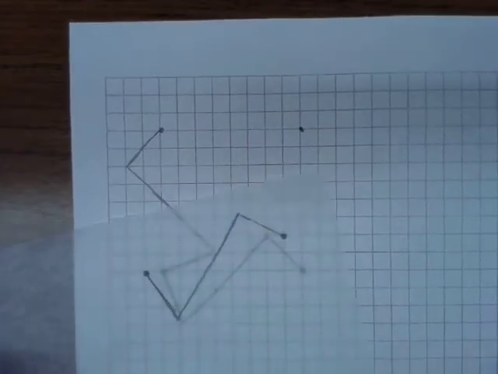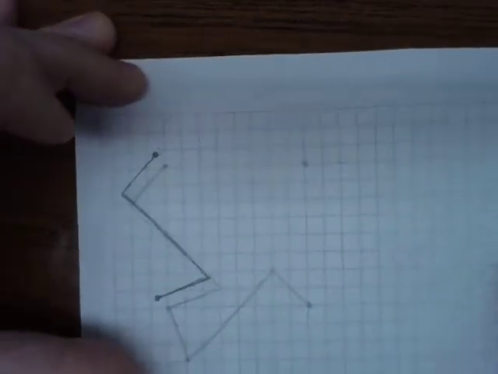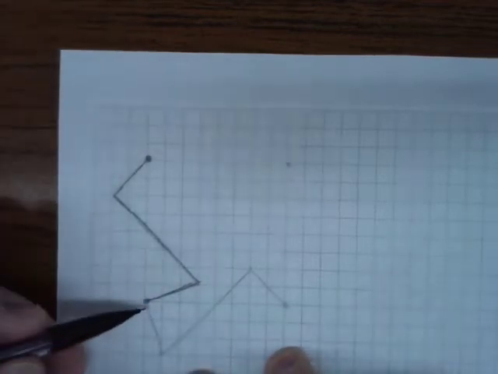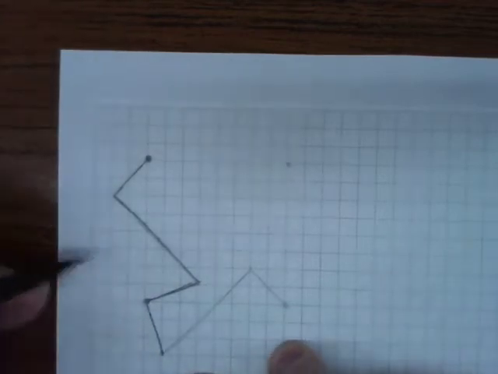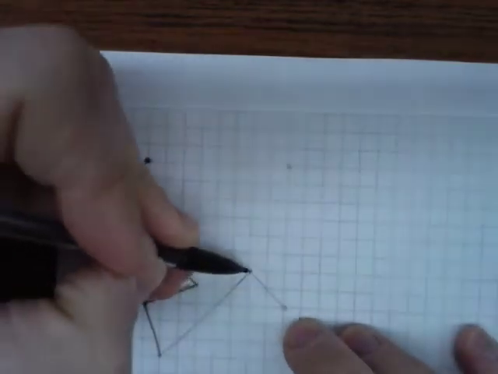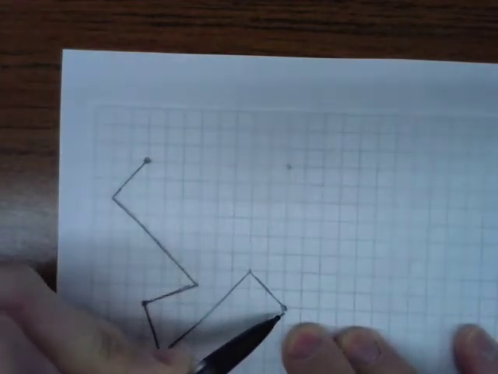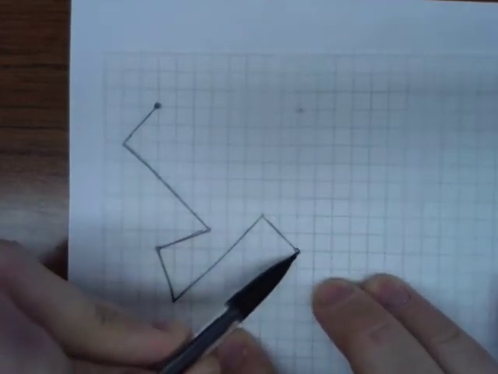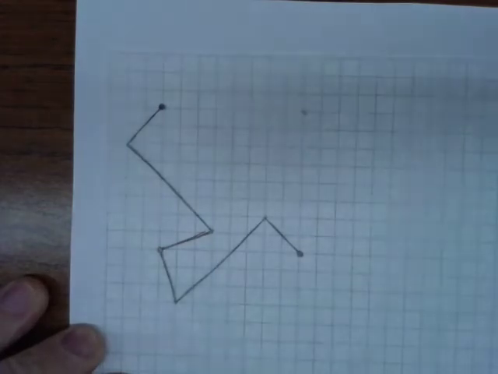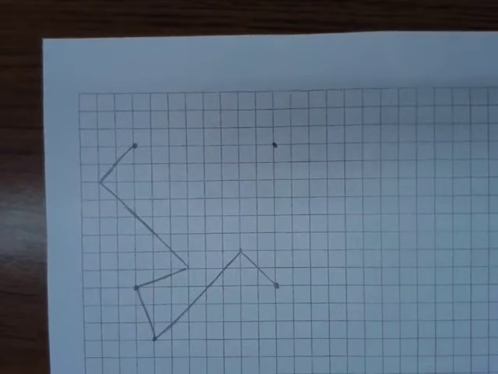Okay, so the next thing I want you to do is turn your tracing paper back around, put it in its original position, and trace over that second line that you made. And like I did before, I got an exaggerated corner there. Okay, I'm going to move my tracing paper aside.